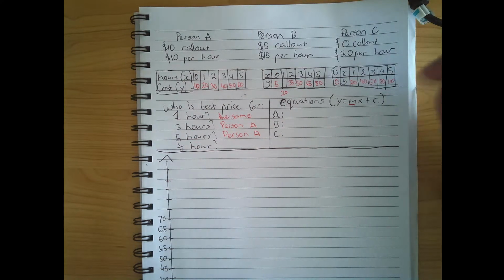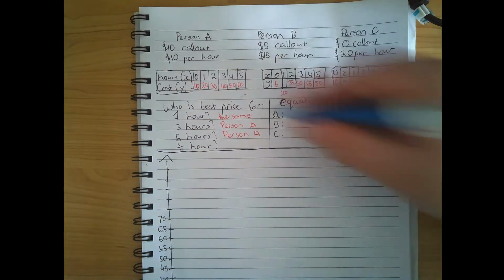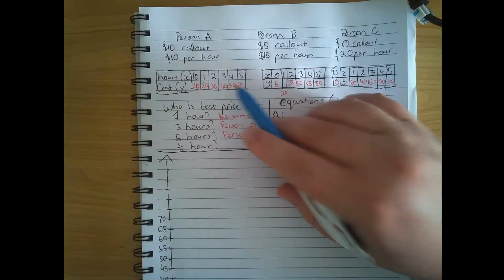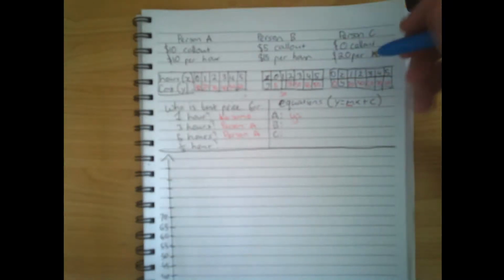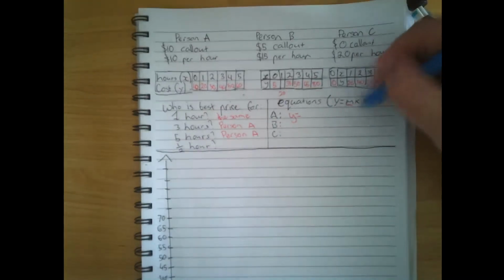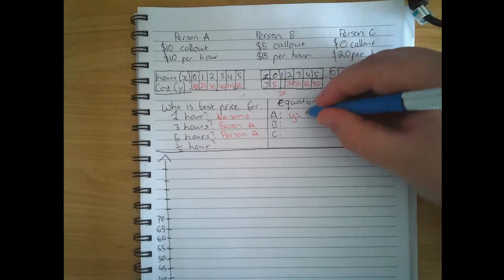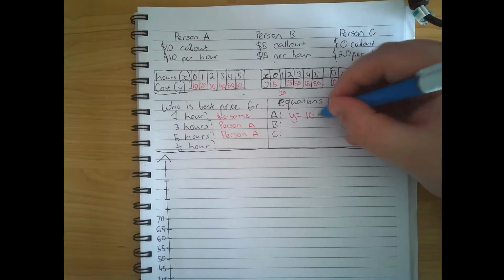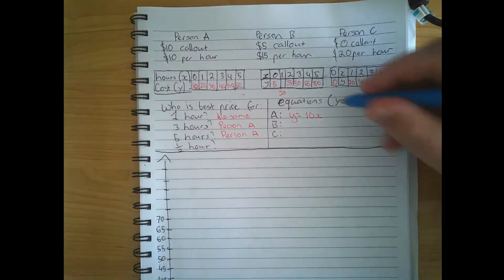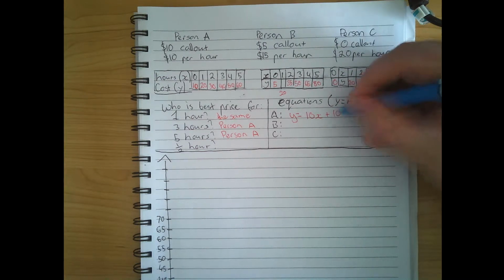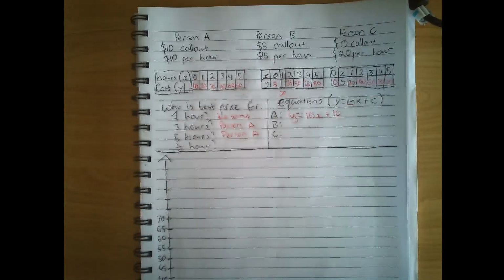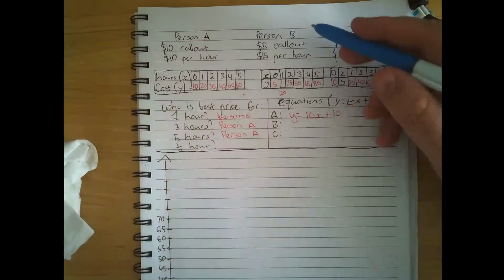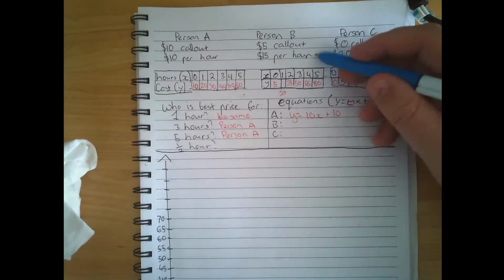let's write in our equations. So for A, we have $10 call out and $10 per hour. So if y equals, if it's $10 per hour, then that's our dependent variable. So y equals $10 times x, which is our number of hours, plus $10. So that's good. All right, nice and simple. Let's have a look at B. Again, our call out is the independent variable and our per hour is the dependent variable.